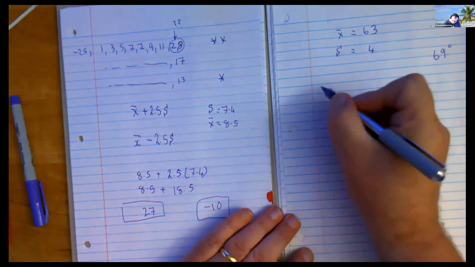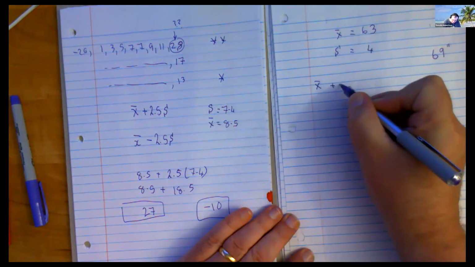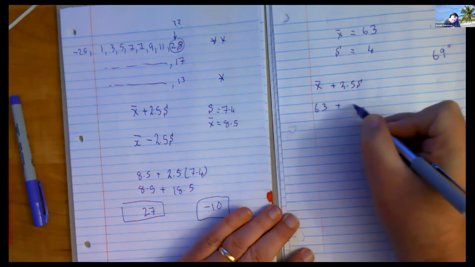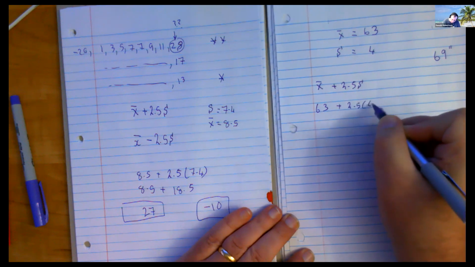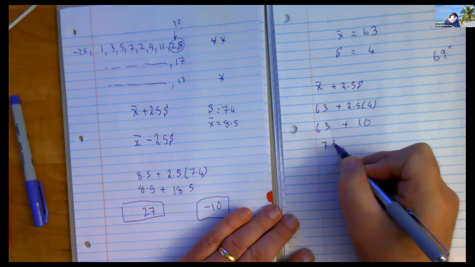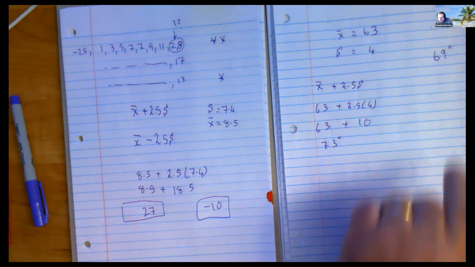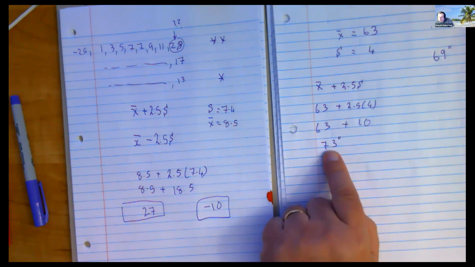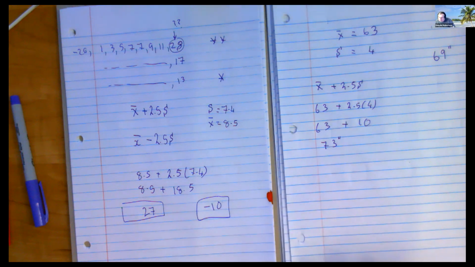Well, let's find out. X bar plus 2.5 standard deviations. 63 plus 2.5 times 4, that's 63 plus 10, and the answer is 73 inches. And the answer is, he is not an outlier. He's tall. Wouldn't you have to be over 7 foot, in fact, over 7 foot 1 inch, to be considered an outlier?